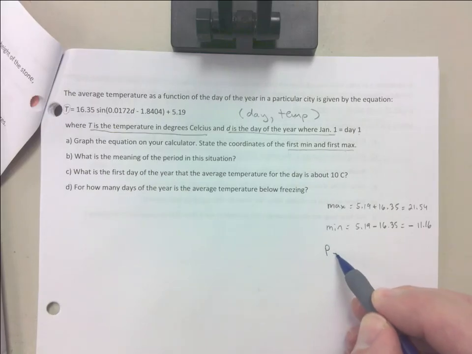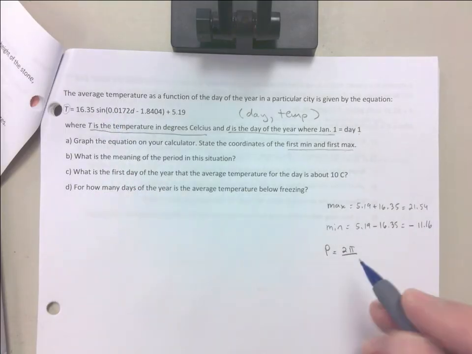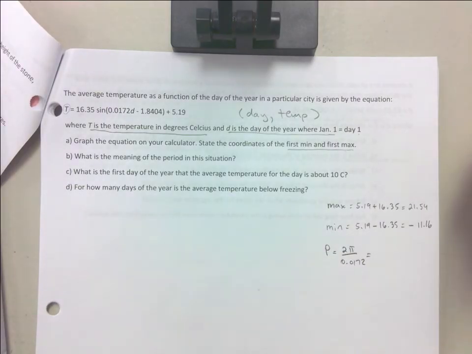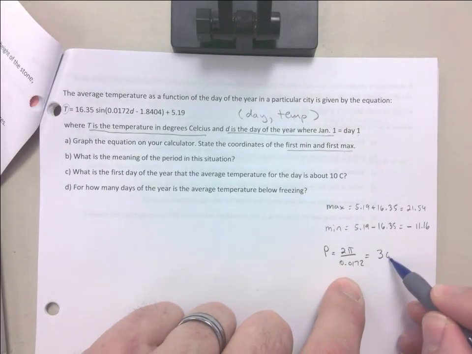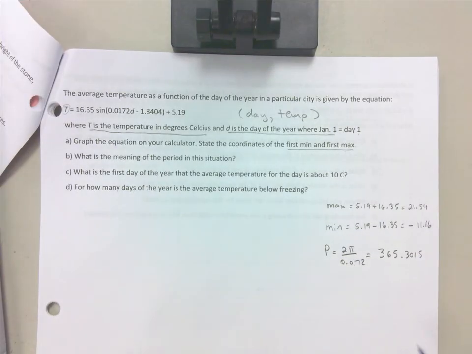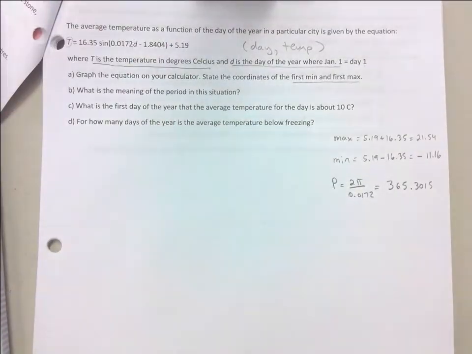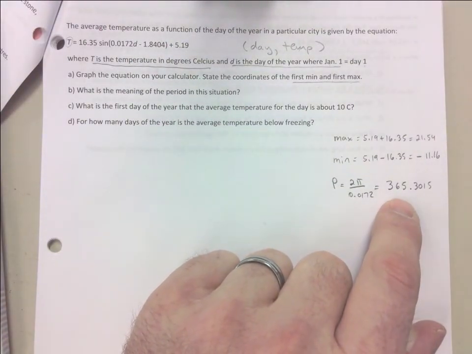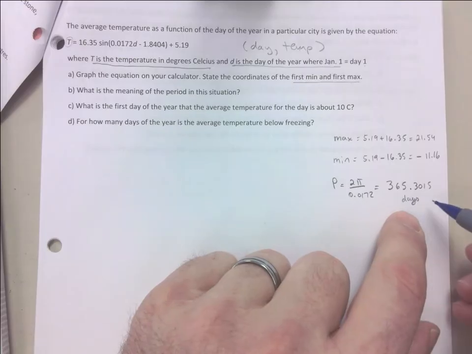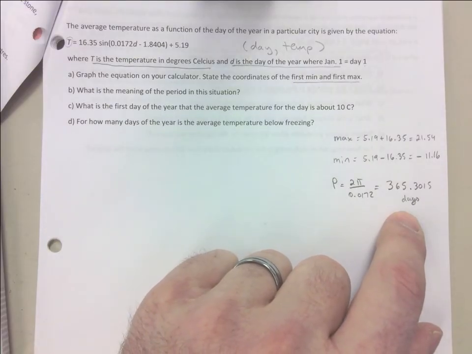I do find the period as well. I go 2 pi divided by whatever B is. And I'm just going to go by my key here to help us out. And no surprise, it's 365.3015, right? So the period is about 365 days. The period is always along the x-axis, so this is in days technically. It takes 365 days for the cycle to repeat. These two are in degrees Celsius, right?